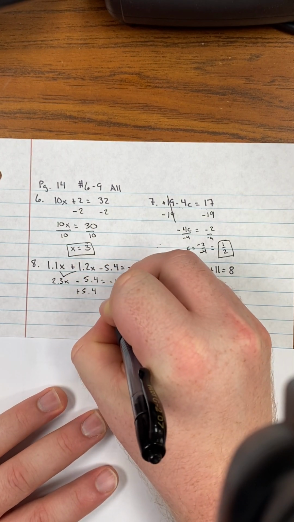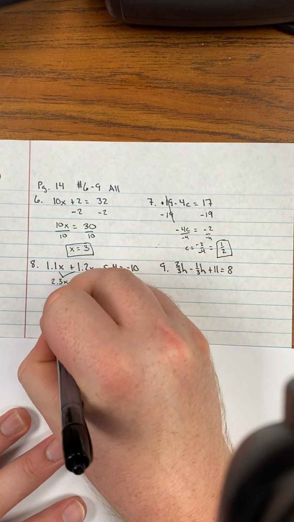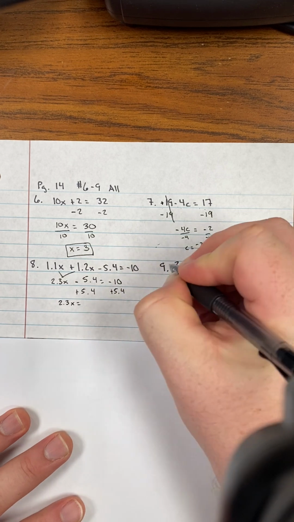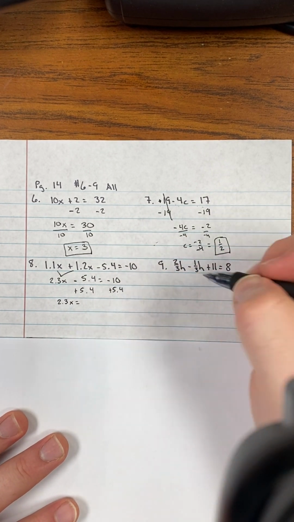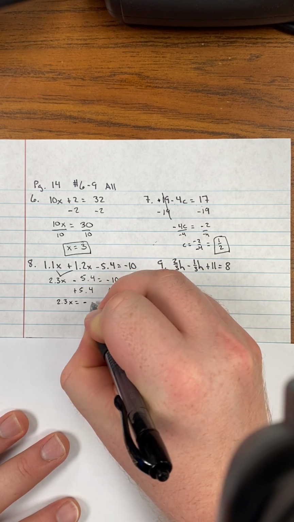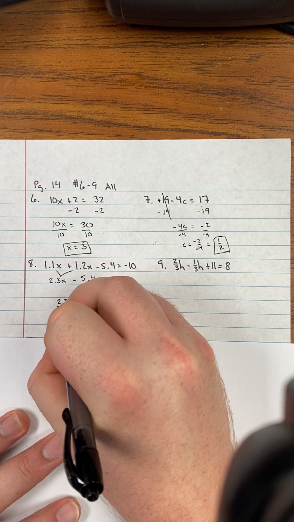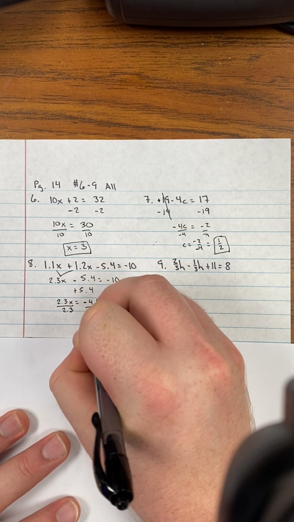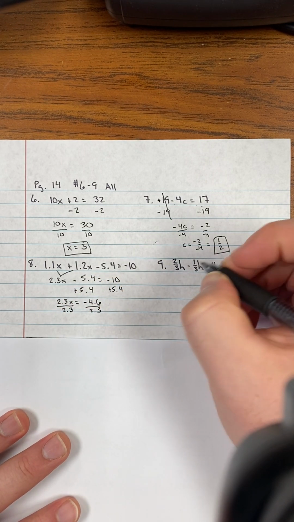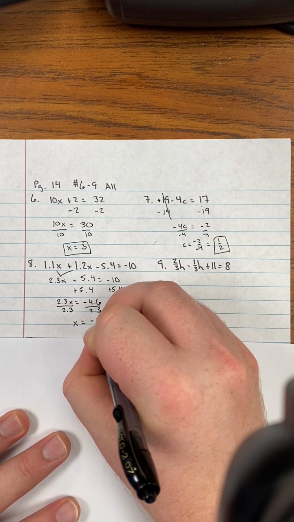I'm going to add the 5.4 to both sides, which leaves me with 2.3x equals negative 10 plus 5.4, which actually gives me negative 4.6. Divide both sides by 2.3. And x equals negative 2.